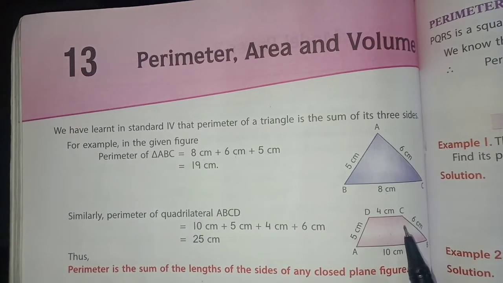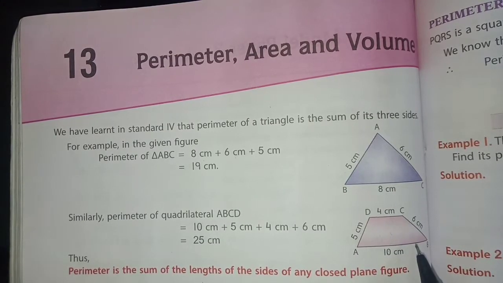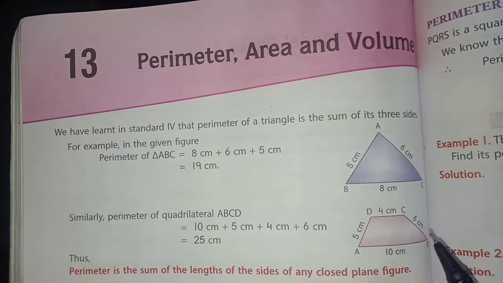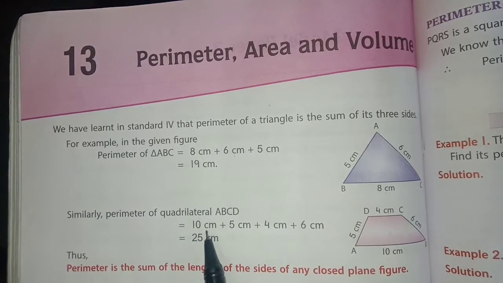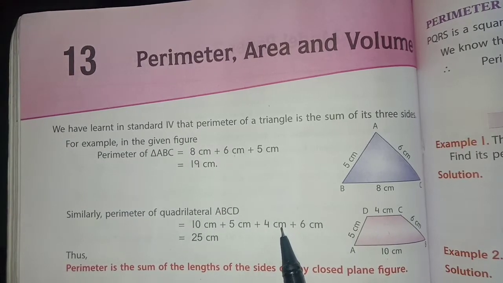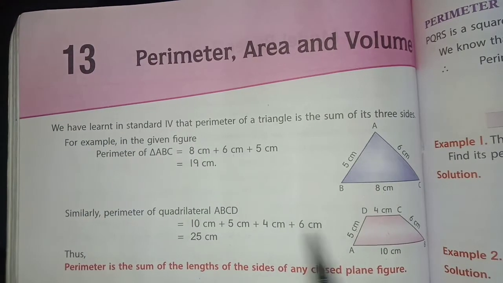Similarly, if we have to find the perimeter of a four-sided figure, that is a quadrilateral, how will we find it? Again we will add the lengths of all the sides. So 10 centimeter plus 5 centimeter plus 4 centimeter plus 6 centimeter will give us 25 centimeter.